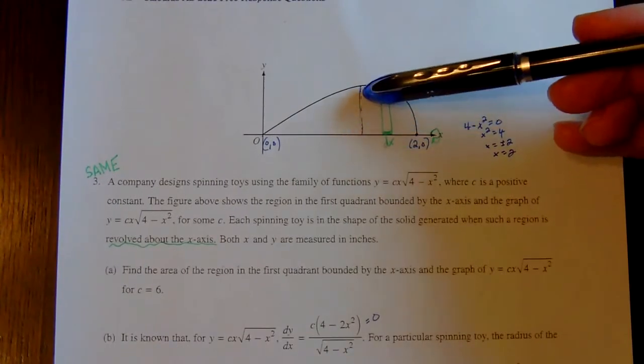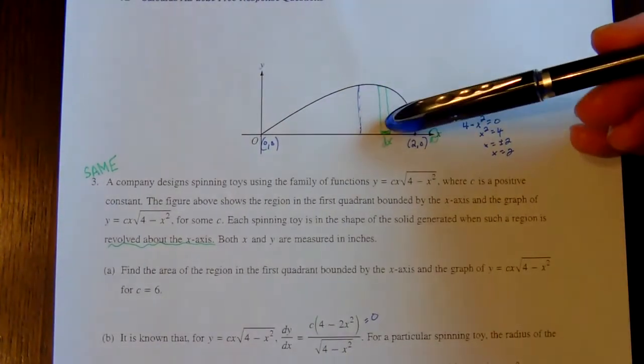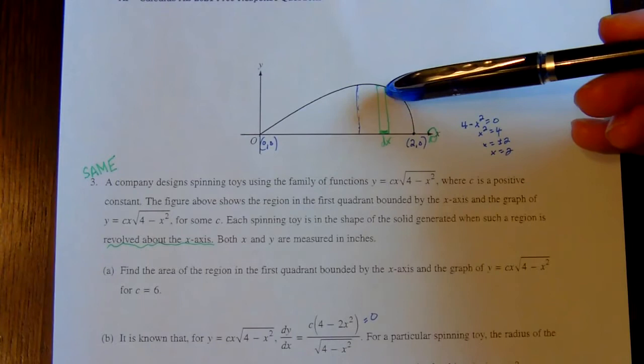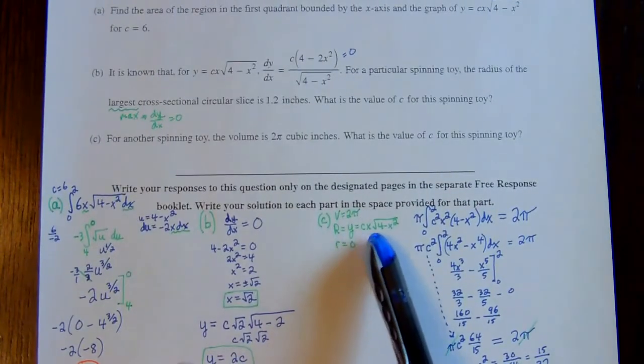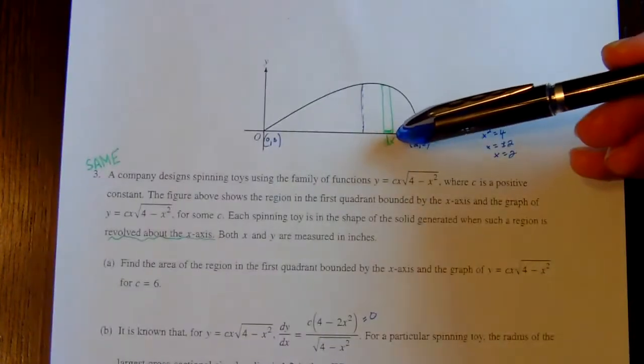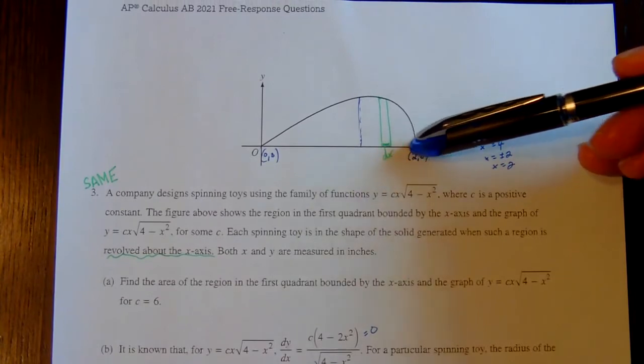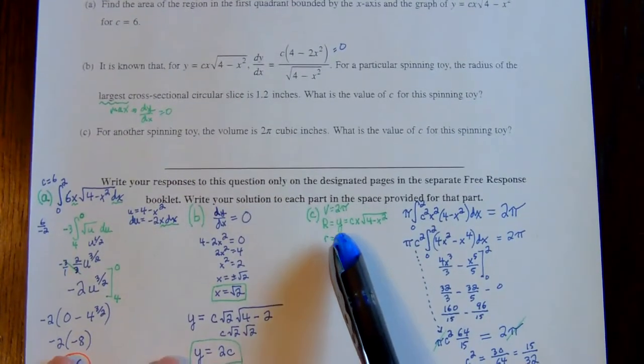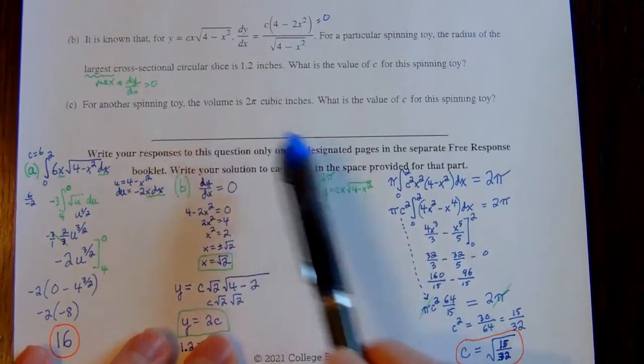So I said my capital R was the distance from that axis of revolution up to the curve. So I drew my rectangle perpendicular to that axis of revolution. And when I go from the x-axis up, that's always y, which is my main equation. And the little r is the distance from your axis of revolution to your closer edge, which is equal to 0. So I'm going to set this up. It says volume, so I know I'm doing volume.